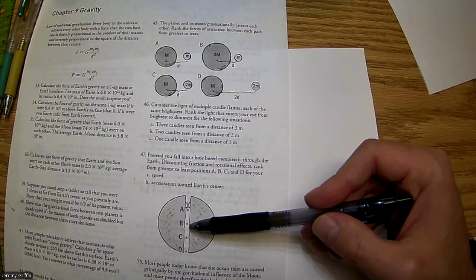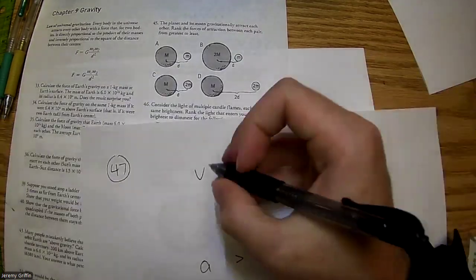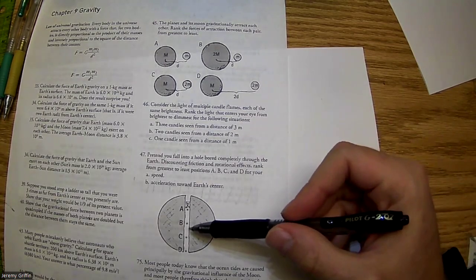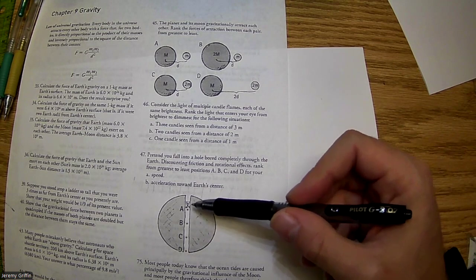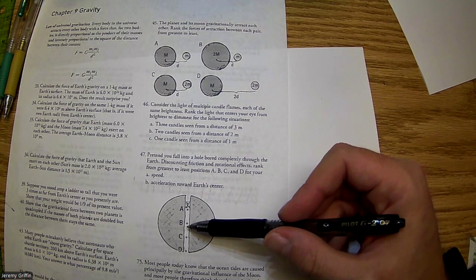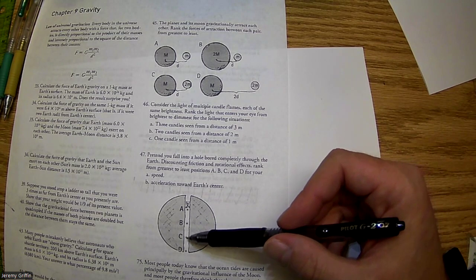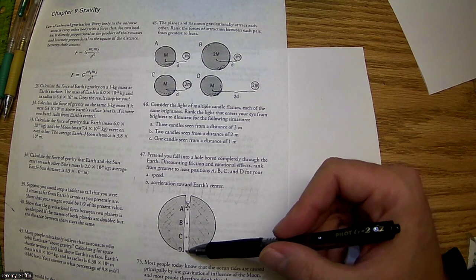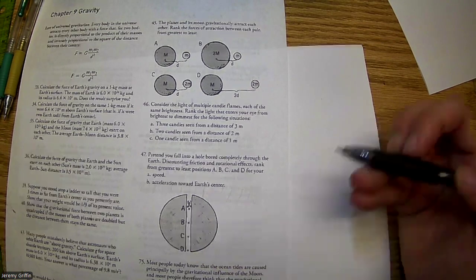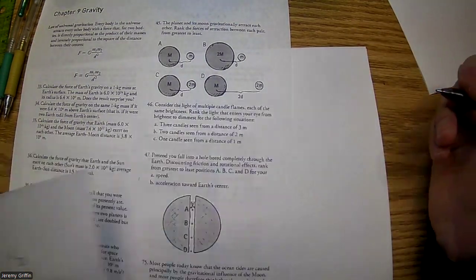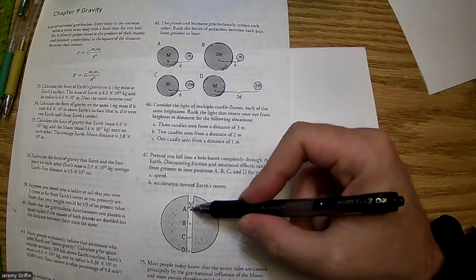Guys, where do you think the speed is the greatest? B. Because all the time you're falling towards the center, there is a net force towards the center, so you're going faster. After you pass B, you're going to whiz by B really fast. Then you're kind of falling upward, just towards the opposite side of the Earth, and you're going slower. In fact, by the time you get to point D, how fast are you moving? Zero. Now let's compare A and C.